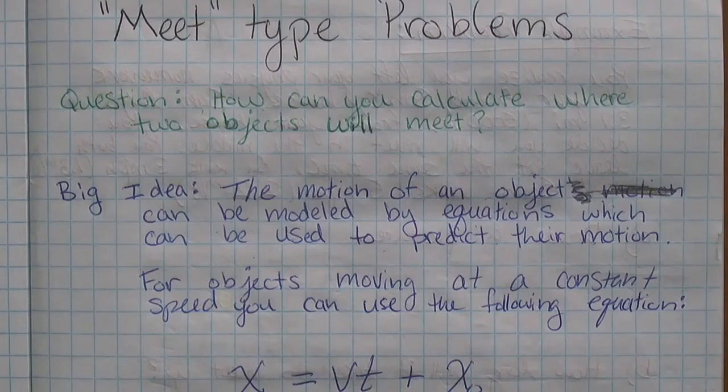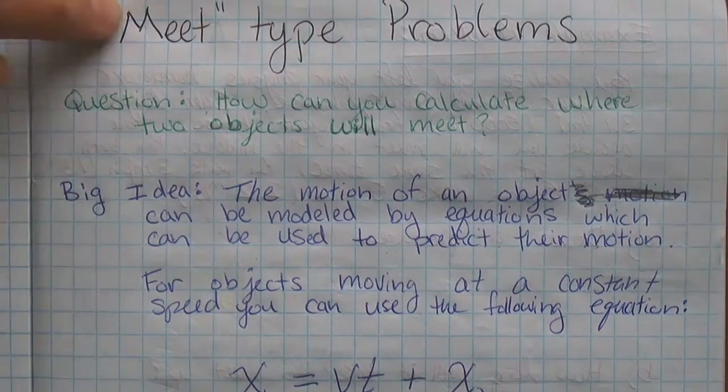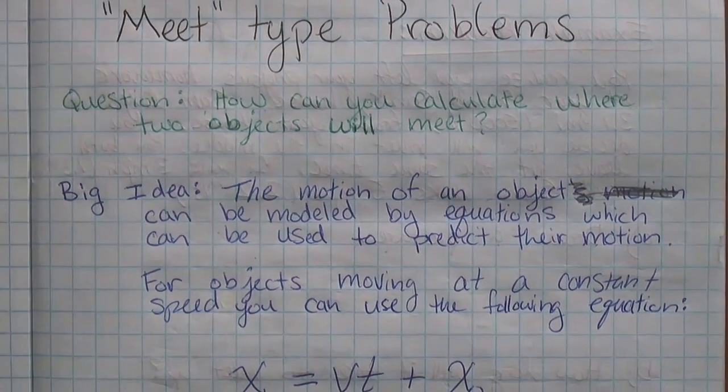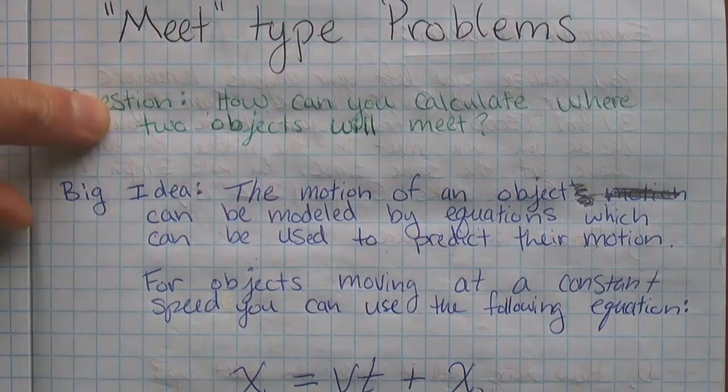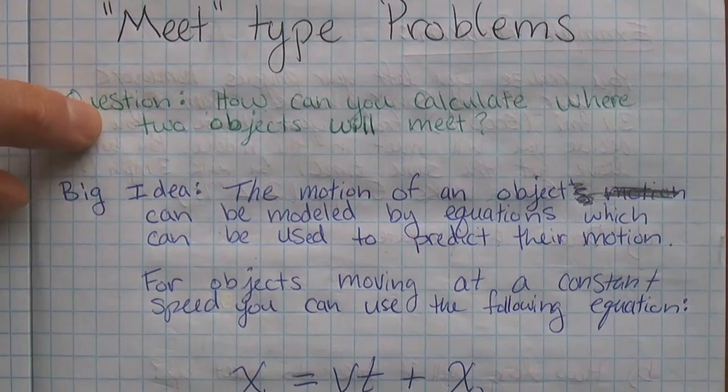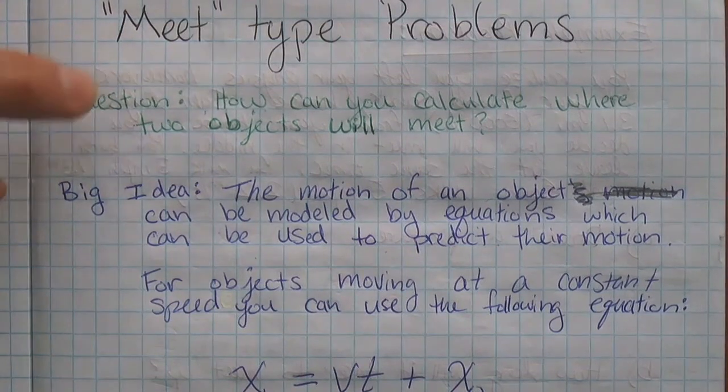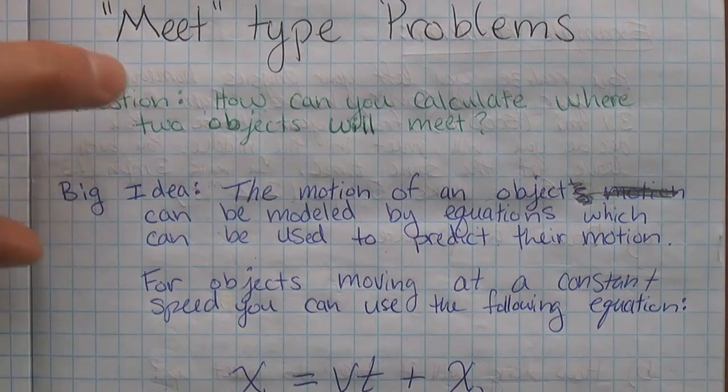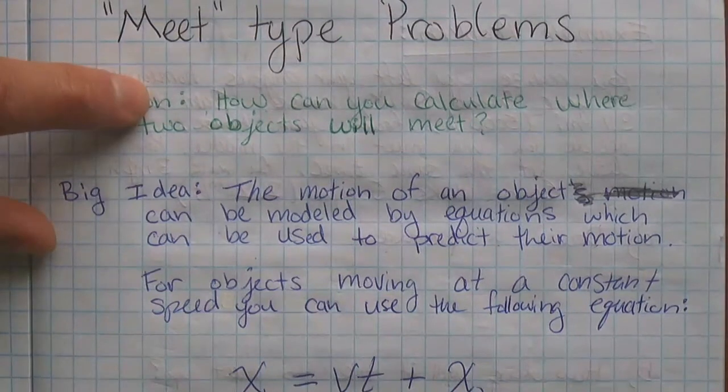All right. Hi, everybody. I wanted to go over the notes for the meet type problems. So the question that's guiding these notes is how can you calculate where two objects will meet? If two objects are traveling either towards each other or in the same direction, how will you figure out when they meet each other?